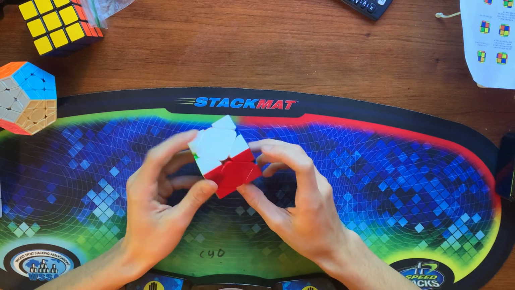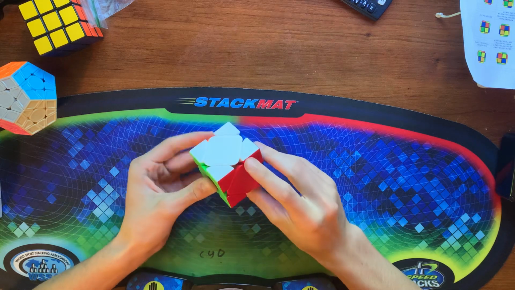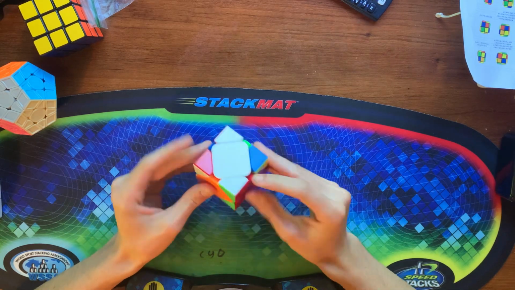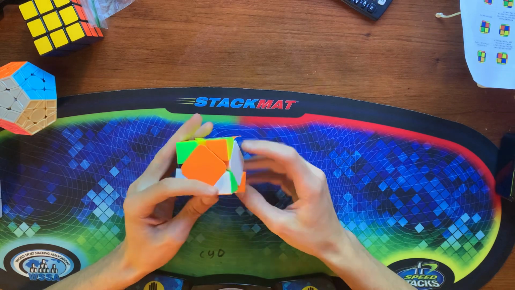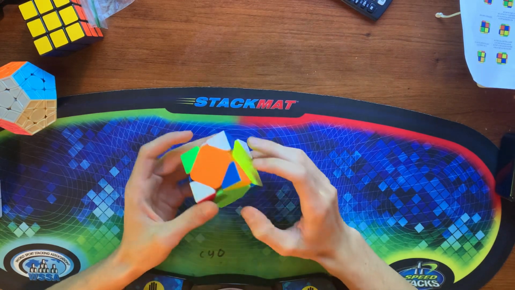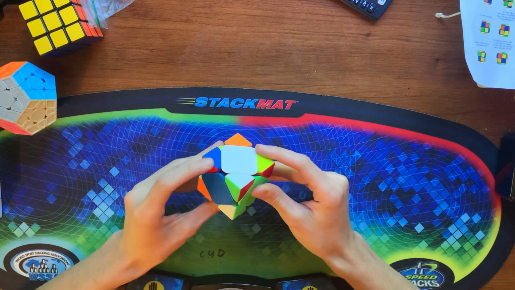So I'm just going to do some random moves. I'm going to go R, L, R prime, L, B prime, U prime, B, R prime, U prime, L.